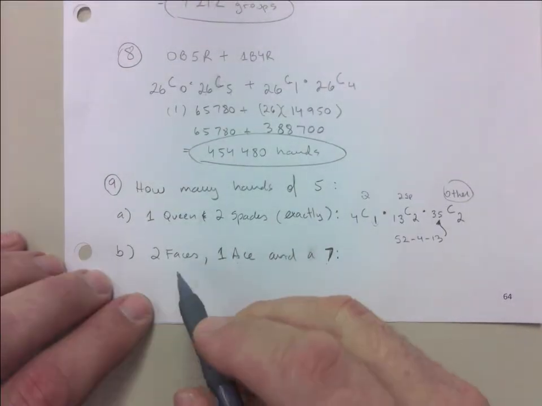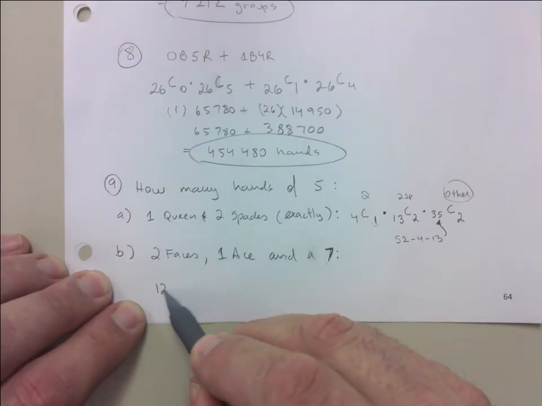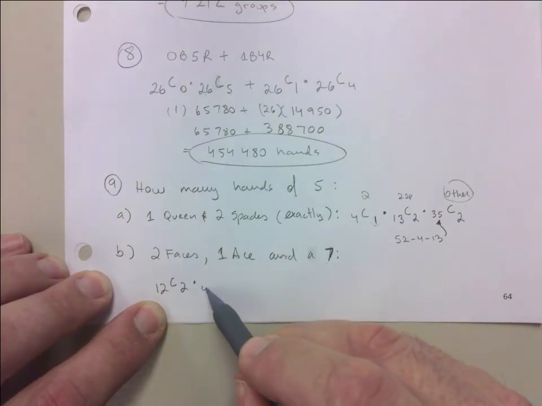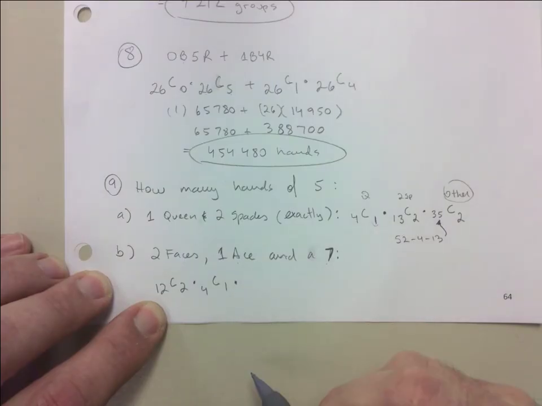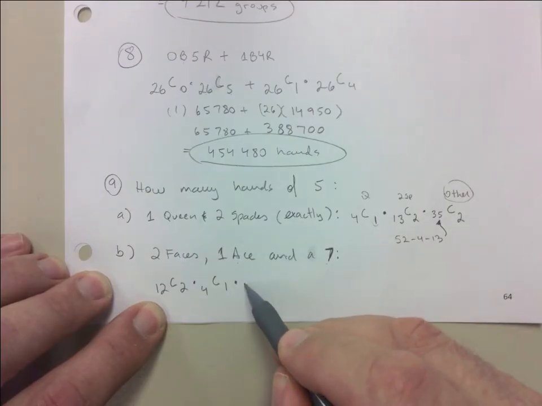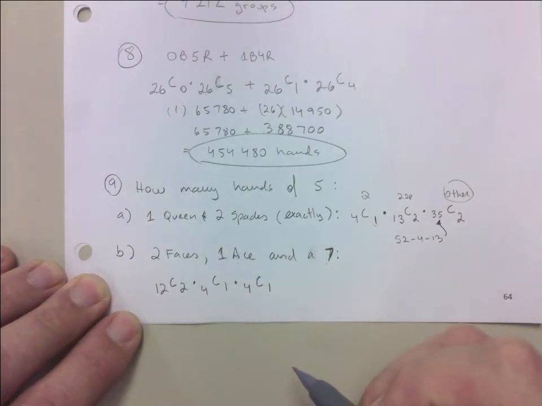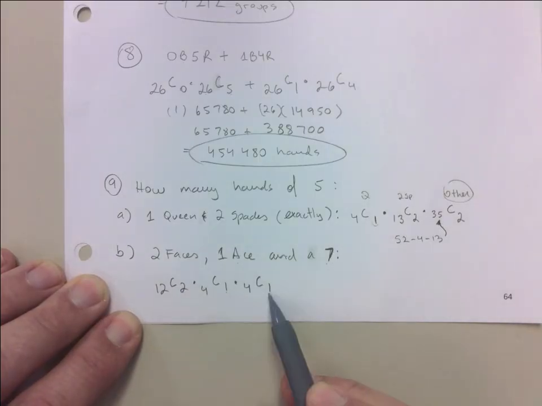2 aces. So there are 12 faces. I choose 2. There are 4 aces. I choose 1. How many 7s are there? 4 7s. I choose 1. Is this complete? 2, 1, and 1. I so far only have a hand of 4.